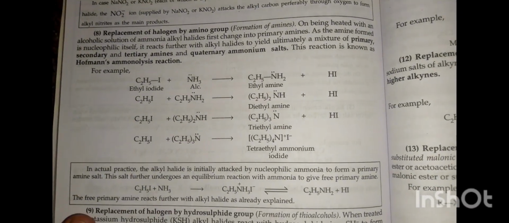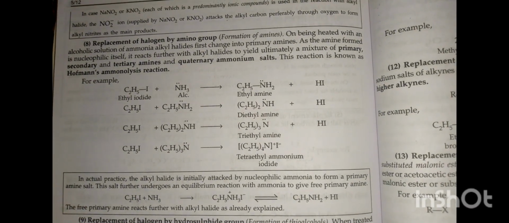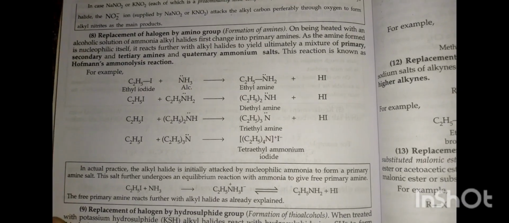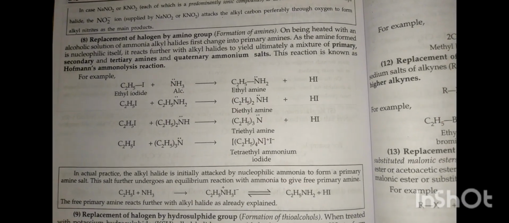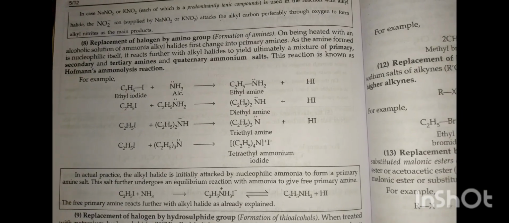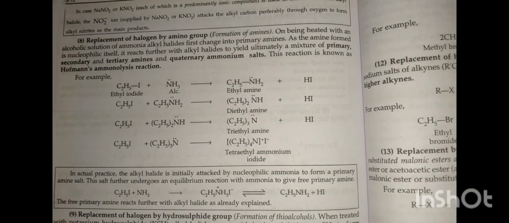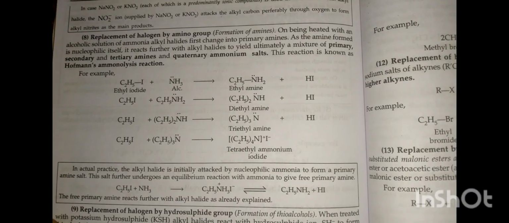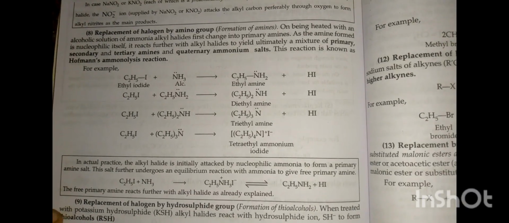Formation of amines on being heated with an alcoholic solution of ammonia. Alkyl halides first change to primary amines. As the amine formed is nucleophilic itself, it reacts further with the alkyl halide to yield ultimately a mixture of primary, secondary and tertiary amines and quaternary ammonium salts. The reaction is known as Hofmann's ammonolysis reaction.